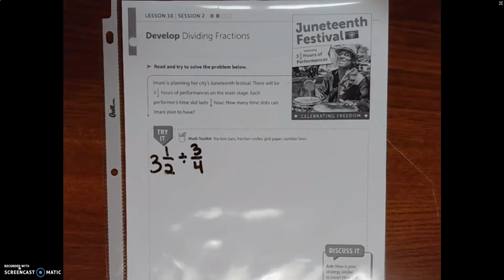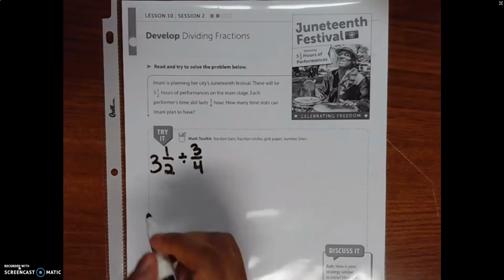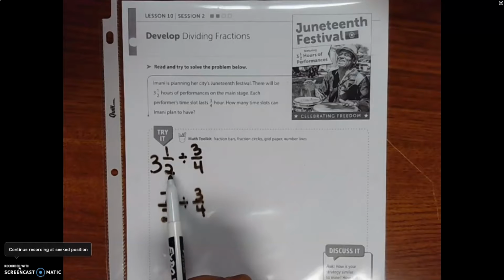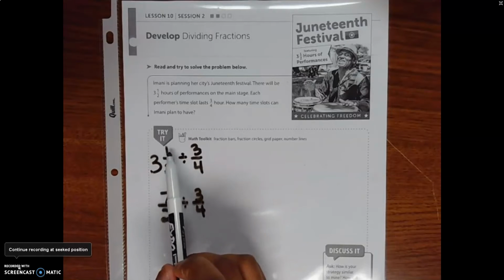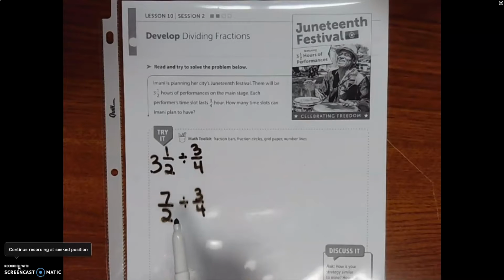From here, we're going to go ahead and use the KCF method. So, to use the KCF method, you have to go ahead and make this an improper fraction. Because of that, we would have to do 2 times 3, which is 6, plus 1, which is 7. So again, when we want to find that improper fraction, we're going to take our denominator, multiply it to our whole number, and then add our numerator. So again, that was 2 times 3 plus 1, which gives us 7/2.